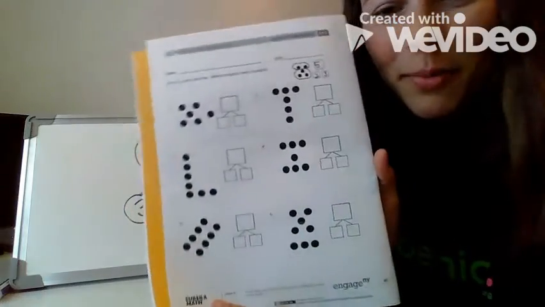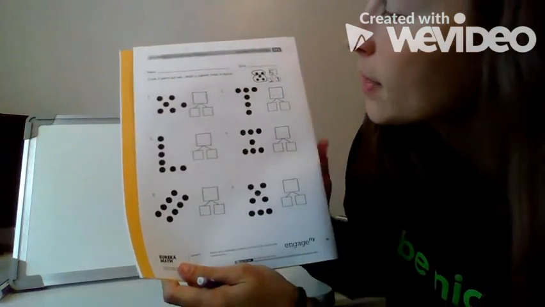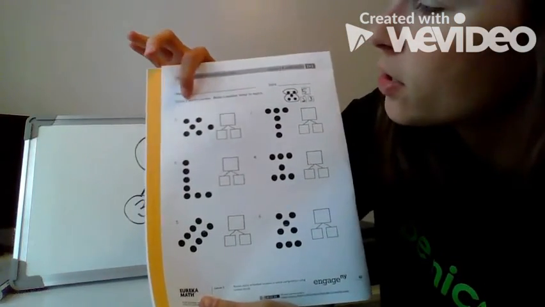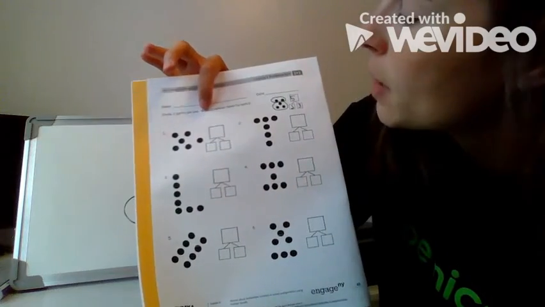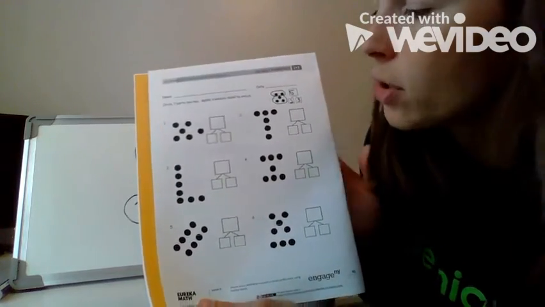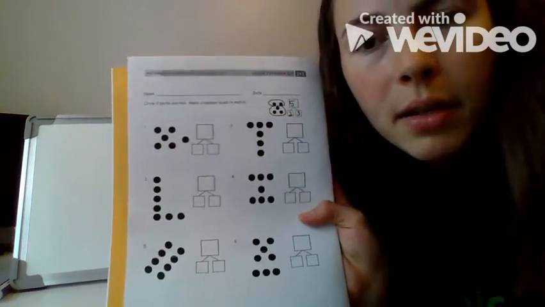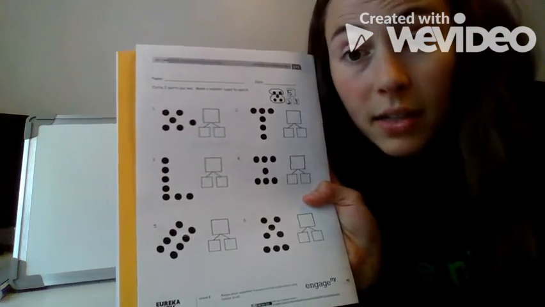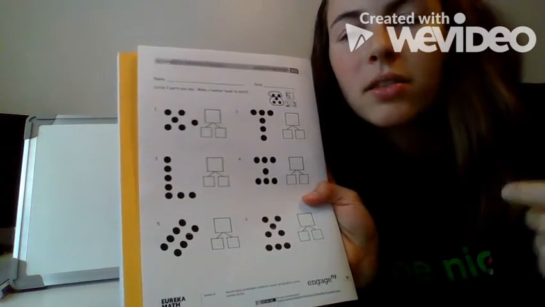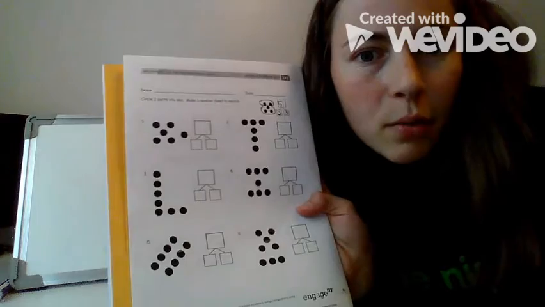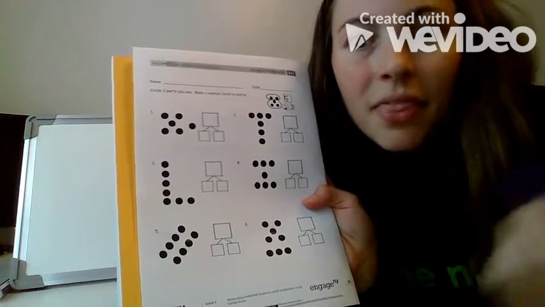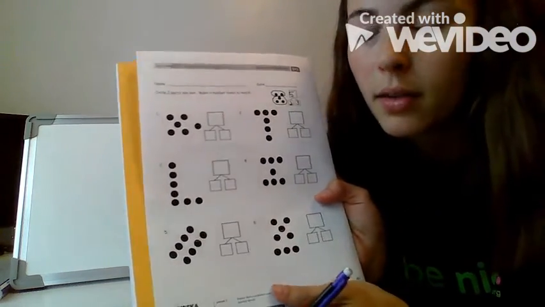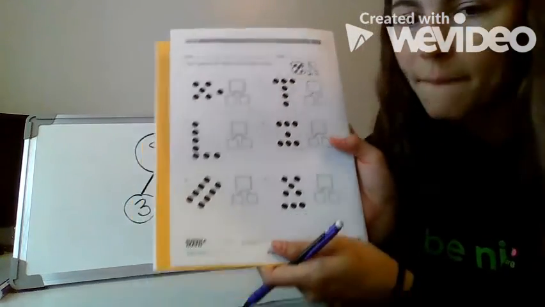Here we have our workbook, okay? And the directions say, circle 2 parts you see. Make a number bond to match. Okay, so remember when I drew all the triangles on my board and I was like, okay, there are 6 of them, and I circled a part and I circled a part. And we found the parts to put in our number bond. That's exactly what you're going to do on your problem set today.